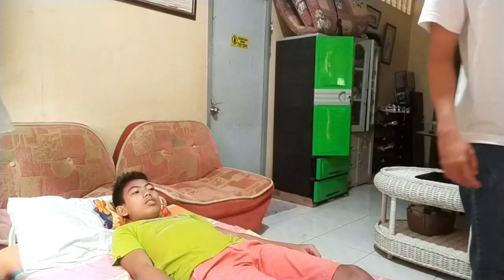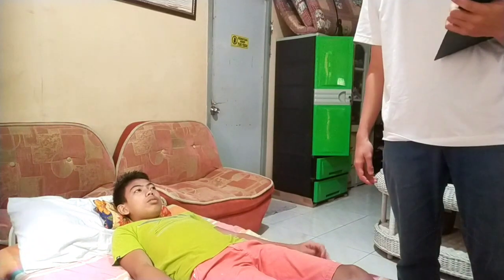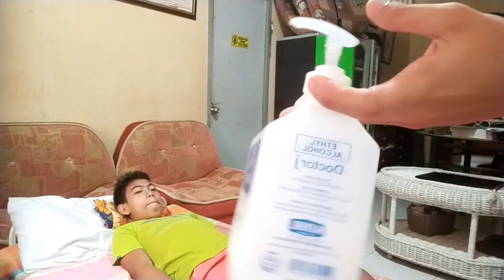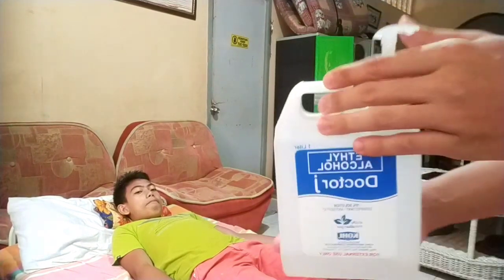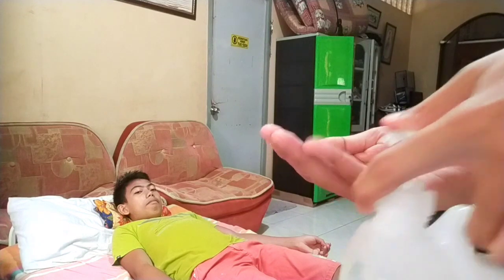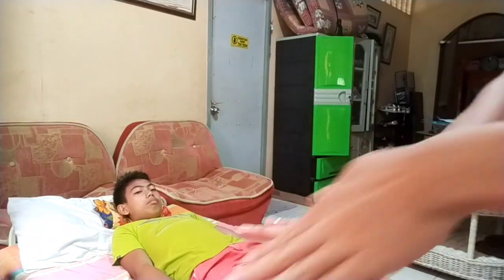So, the next procedure is perform hand hygiene and observe other appropriate infection prevention procedures. So, what I have here is alcohol hand rub. Perform proper hand hygiene.